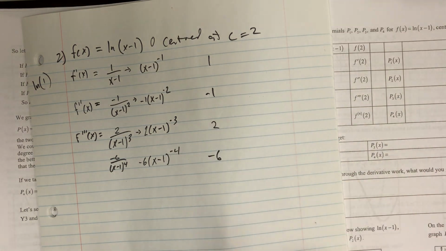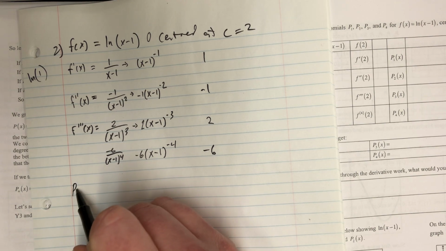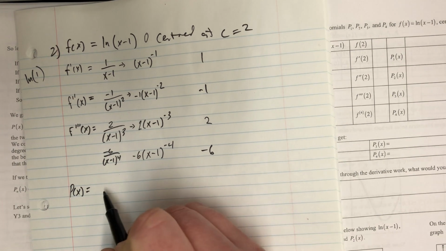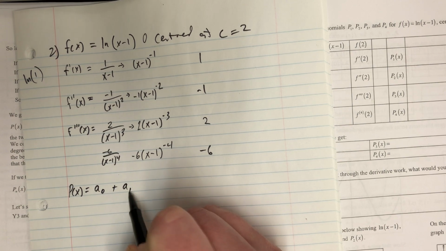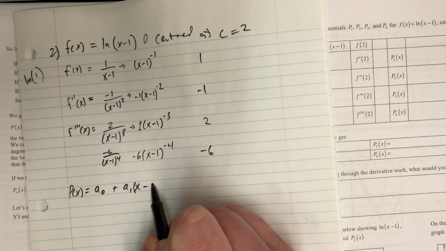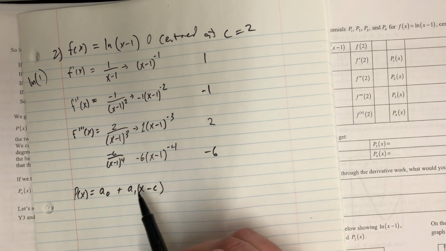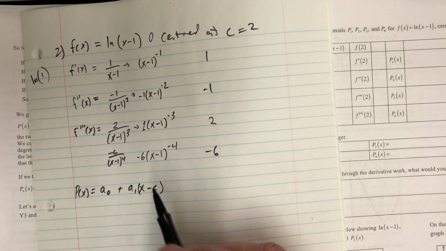Those are our coefficients, and all we have to do is write the Taylor series formula, which says p of x is a naught plus a1 times x minus c. And so you might have noticed I almost just wrote x. I'm so used to just writing x instead of x minus our center.